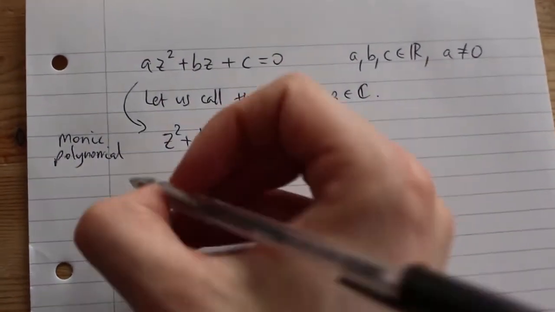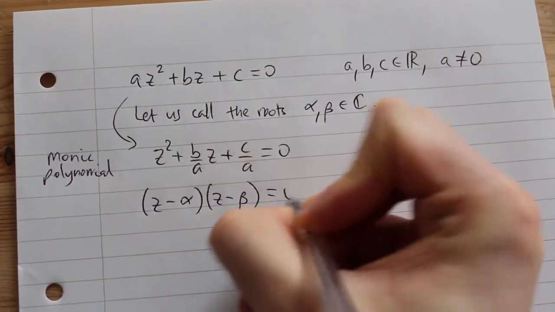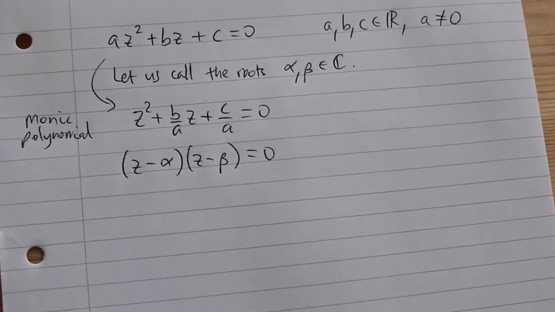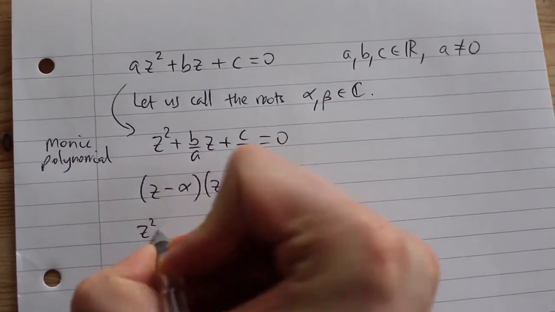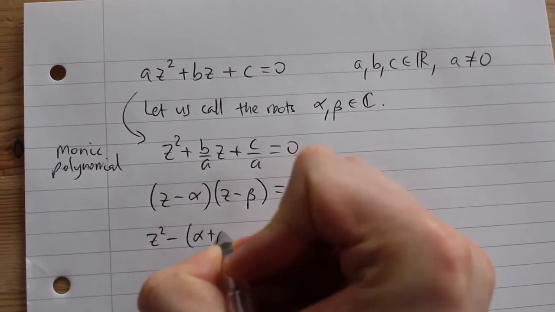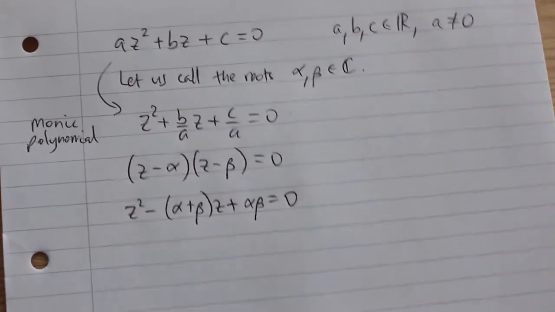So this should factorize as z minus alpha times z minus beta. And now let's expand this. We're going to get z squared minus alpha plus beta lots of z plus alpha beta is 0.